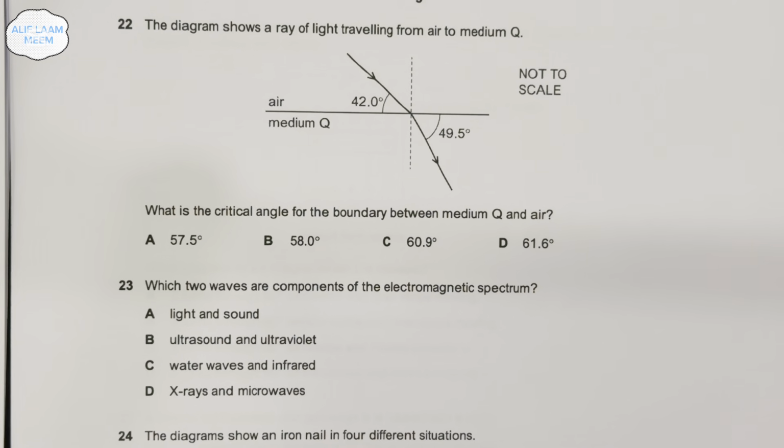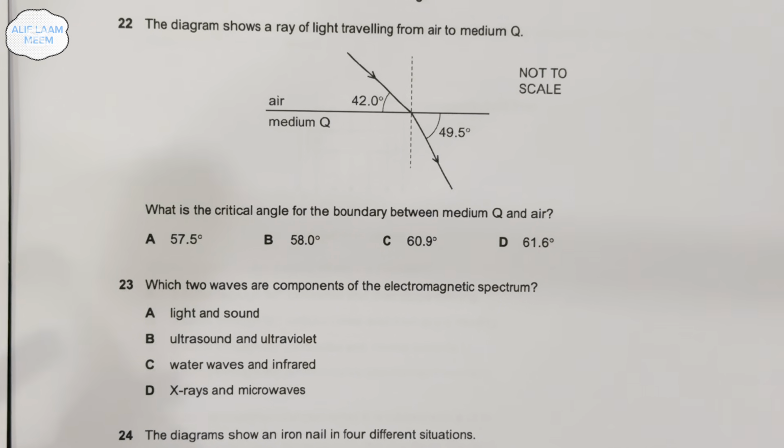Moving to question number 22. The diagram shows, again, this is a calculation question.